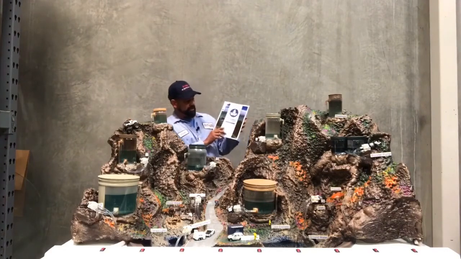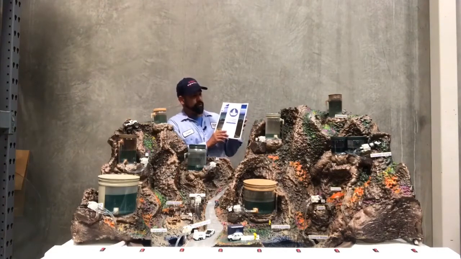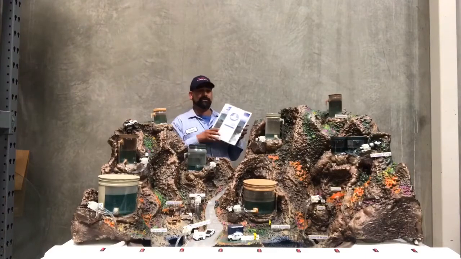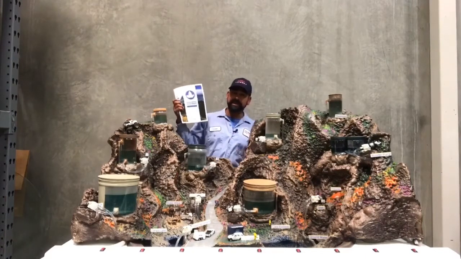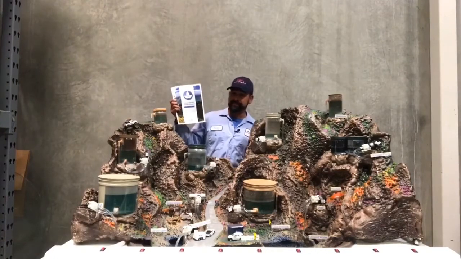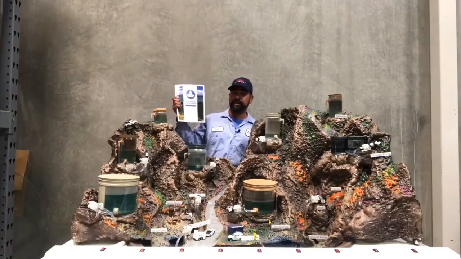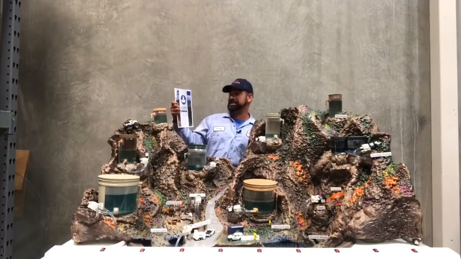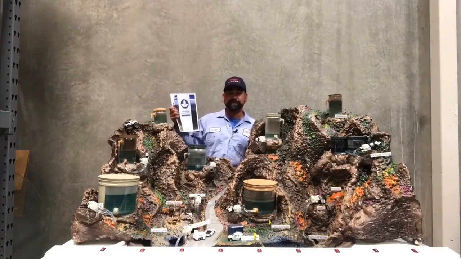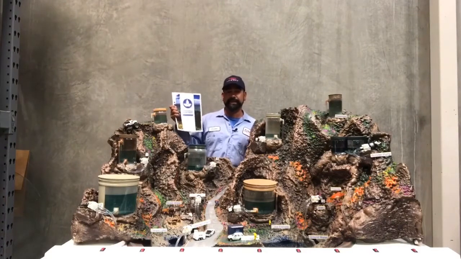This here is an annual water quality report, a consumer confidence report from 2019. You can pick up one of these at the district office. We also mail them out and they are on the website. If you have any questions or want to know any information about the district, you can always go on the website and check us out.